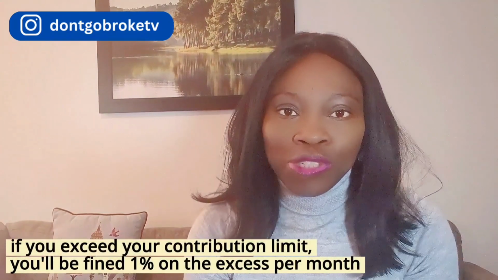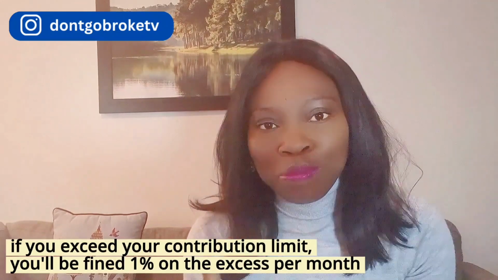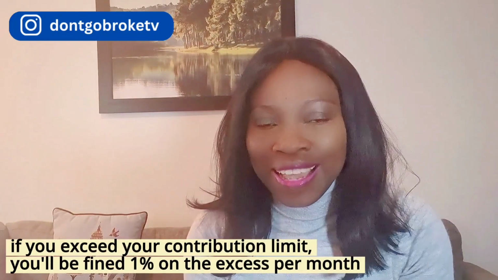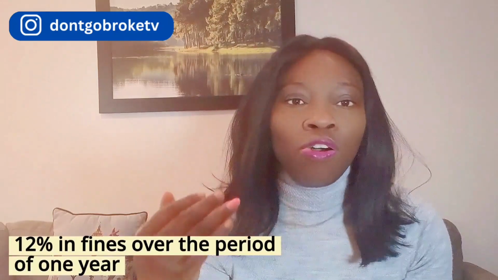If you exceed your contribution limit, however, you'll be fined 1% on the excess per month, and this could cost you a whopping 12% in fines over the period of 1 year, and I don't think that that's worth it.